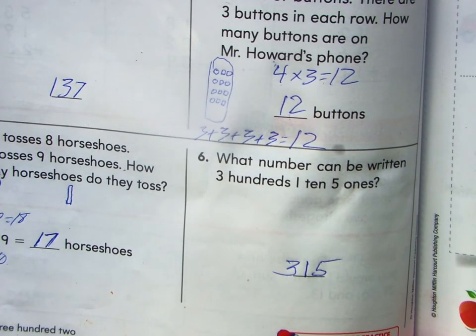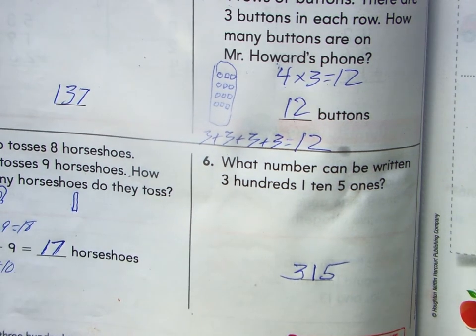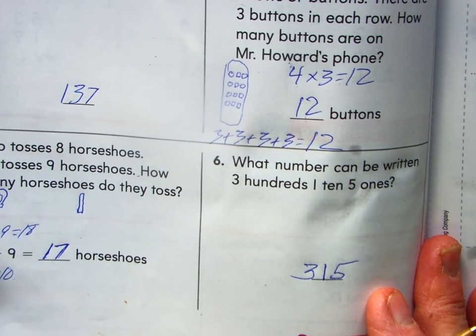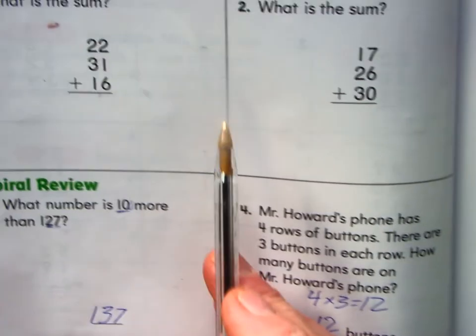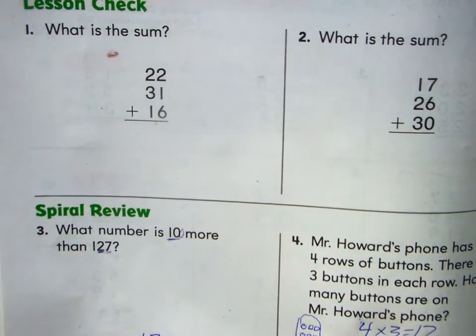315, 315. Tan fácil, tan fácil, tan fácil. Okay. Now, what about these two? Well, just hold on. We'll do those in a little bit.